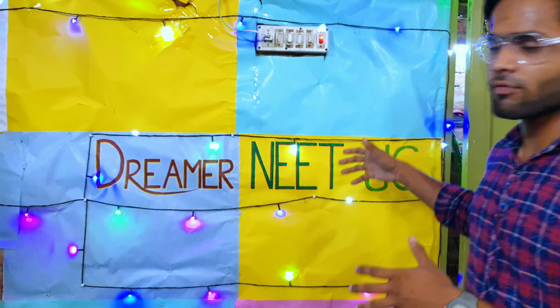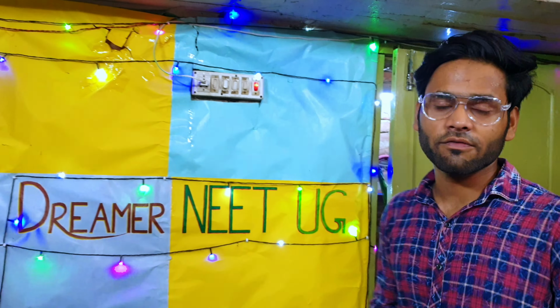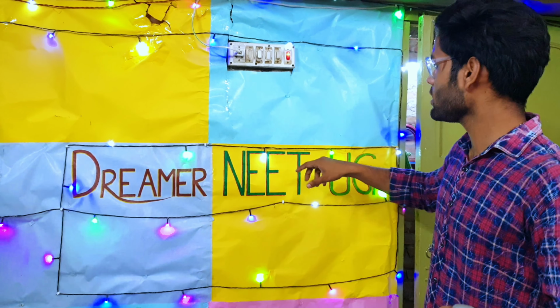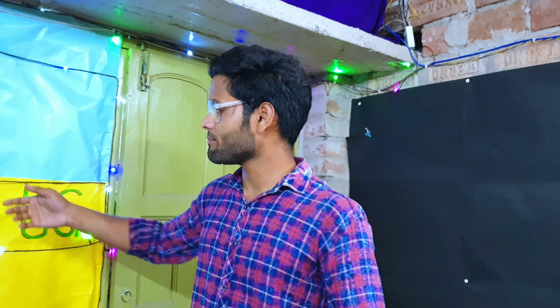So when you come inside, you will first see this wall on your right hand side. First of all, I would like to say that my room doesn't have plaster, which means it doesn't have any kind of paint or anything else. So I tried to make it more colorful. I literally mean the word colorful. That's why I pasted 4 types of color on this wall and tried to put lights. I don't know the exact name of these lights, but I would call it LED.